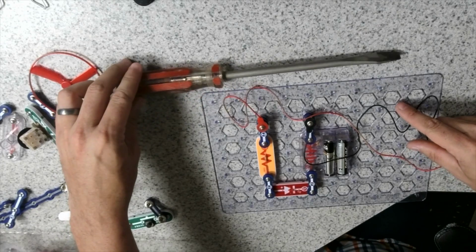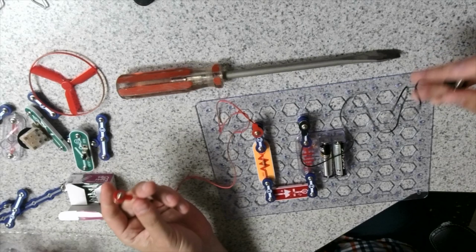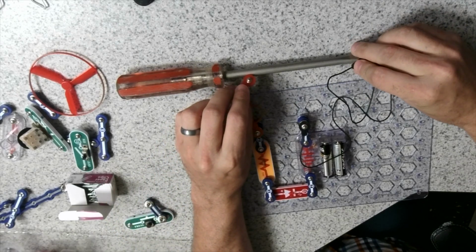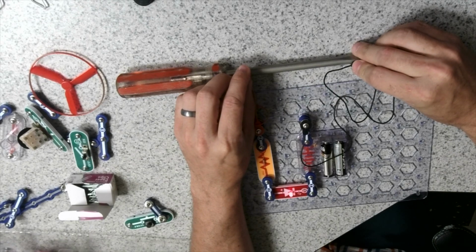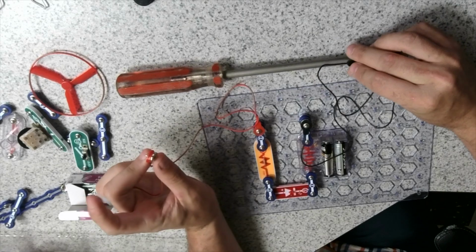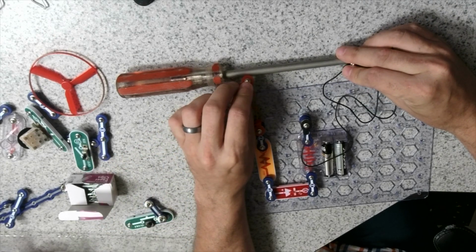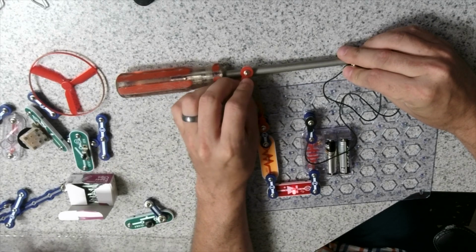Here's an example. I'm not going to have this one on the table. This is a screwdriver. I would like for you to take a picture of this LED lighting up by using the jumper wire on something that's conductive. So the electricity is actually flowing through this screwdriver to turn it on.